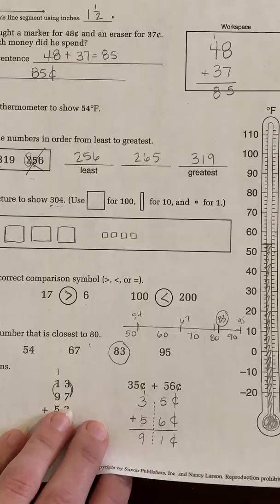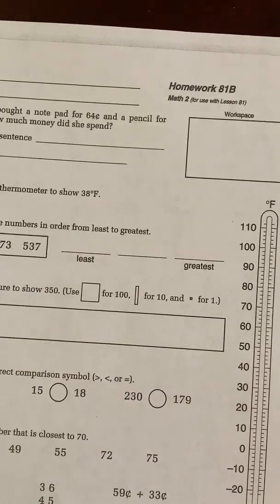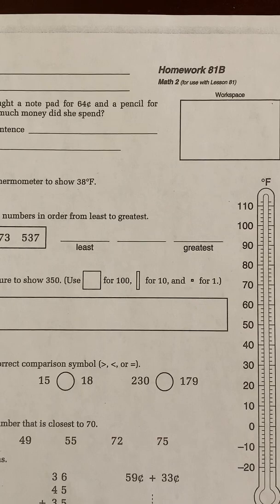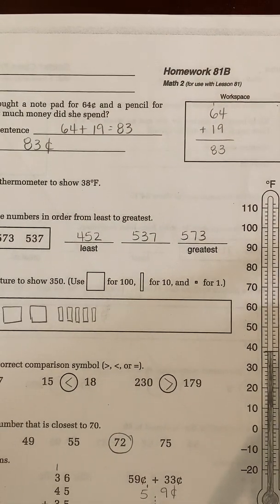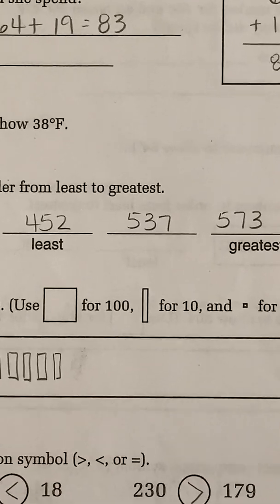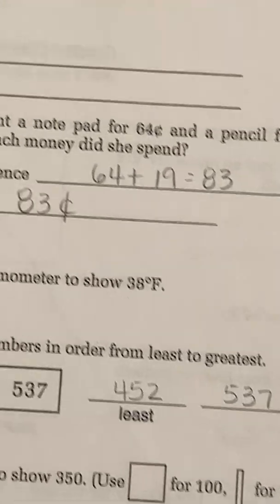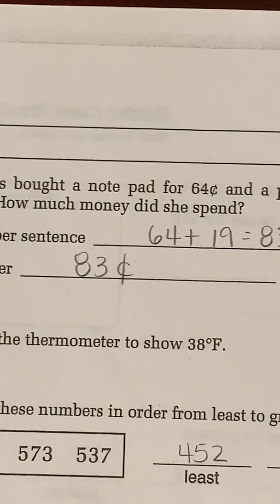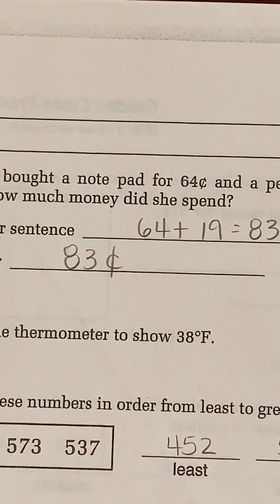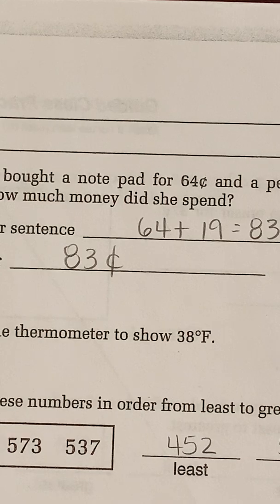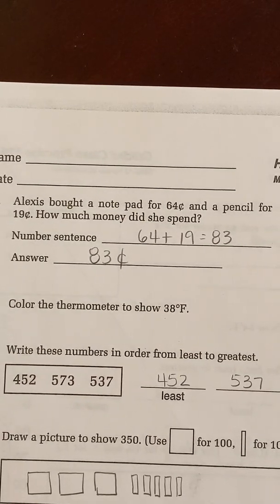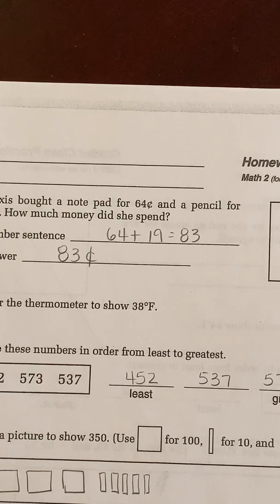If you're ready, turn your paper over and get ready to do the homework. Pause the video and try this on your own. If you're ready to check your work, unpause the video and look over your answers. Pause if you need an extra few minutes.